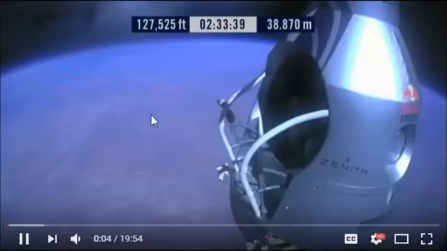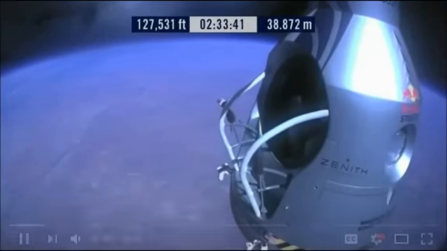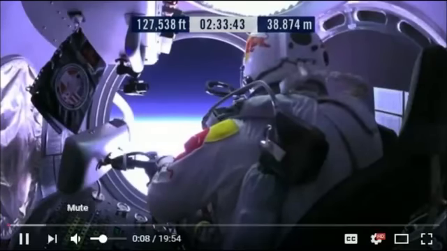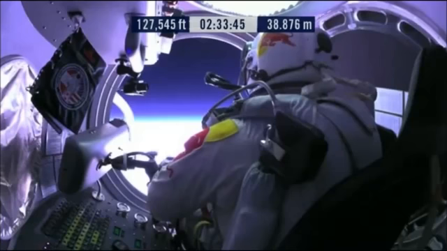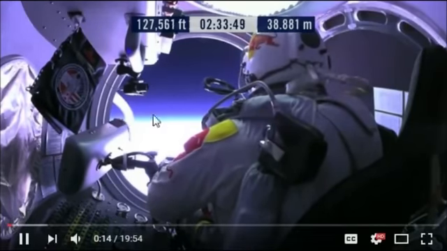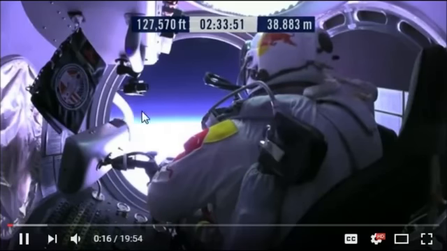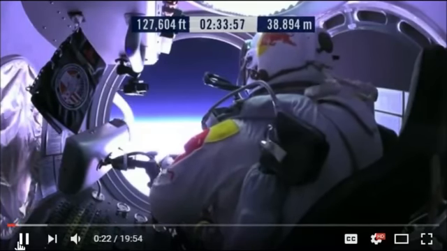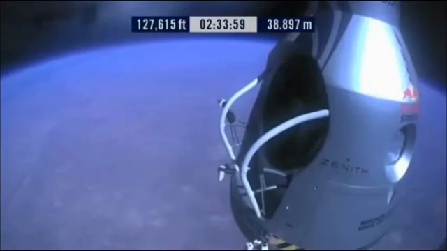There it is. There's the world out there. The door has opened. Roll the door open. The door stop, Felix. Door is open. Door stop is engaged. Okay, item 26. Move seat to the rear of capsule. Item 27. Lift legs into the door threshold.